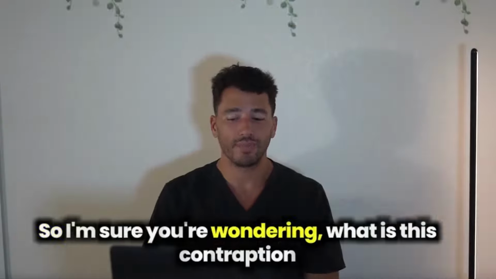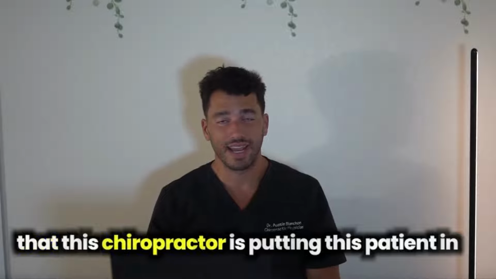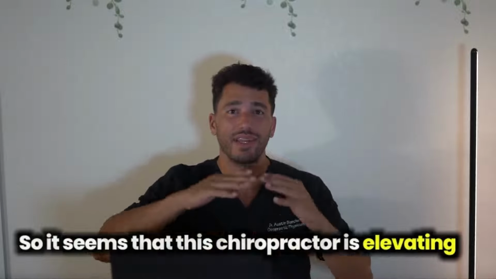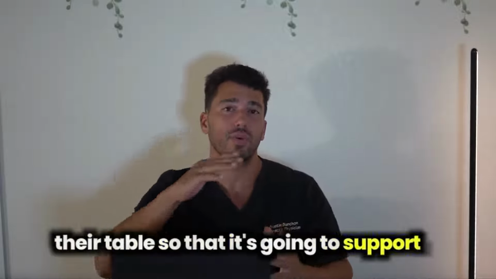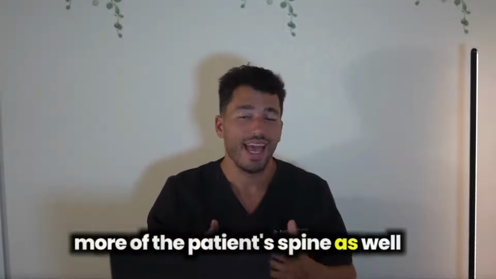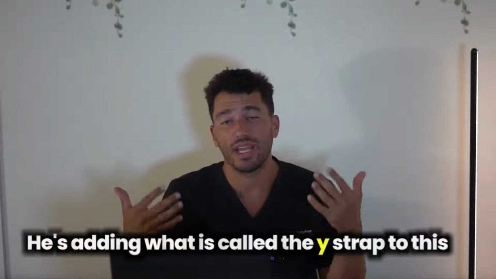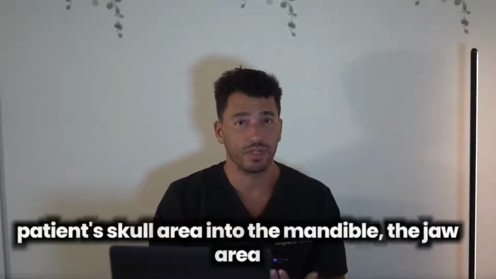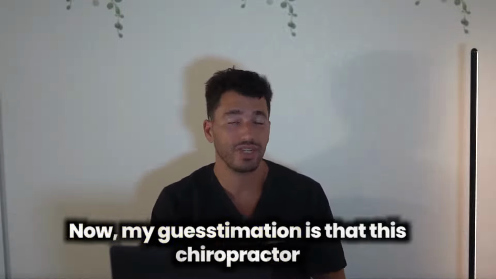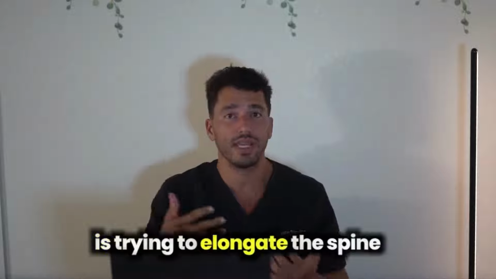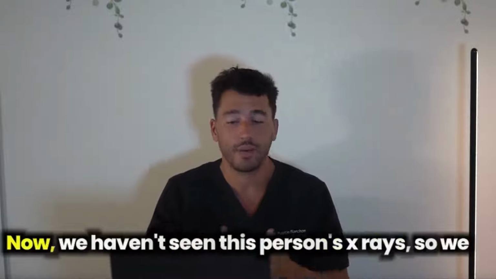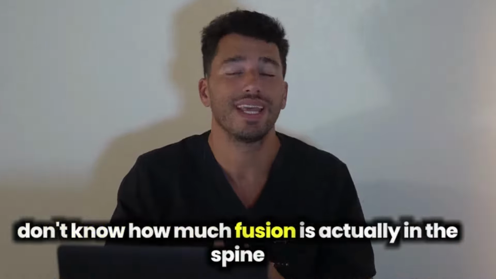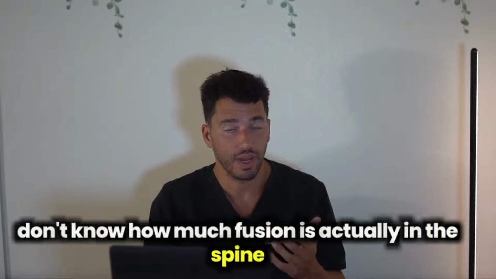So, I'm sure you're wondering, what is this contraption that this chiropractor is putting this patient in? It seems that this chiropractor is elevating their table so that it's going to support more of the patient's spine. As well, he's adding what is called the Y-strap to this patient's skull area and to the mandible, the jaw area. Now, my guesstimation is that this chiropractor is trying to elongate the spine. Now, we haven't seen this person's x-rays, so we don't know how much fusion is actually in the spine.